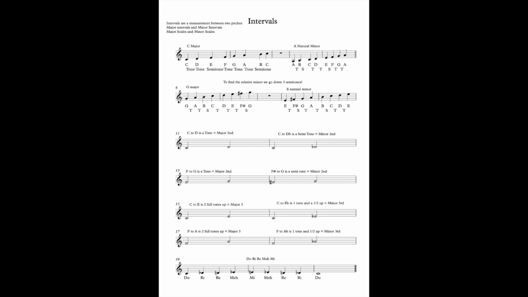Hopefully that will help you guys when you're practicing your semitones. Try, if you have a piano at home, picking any note and making it your do.